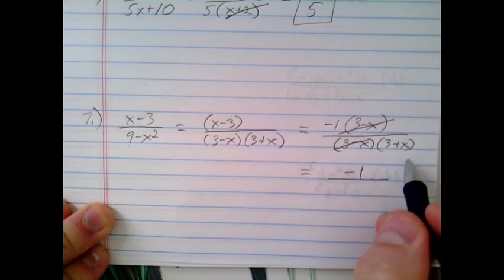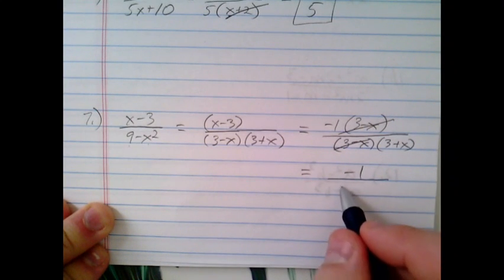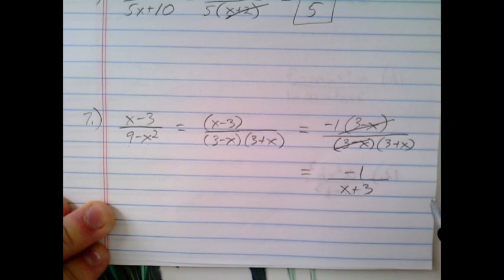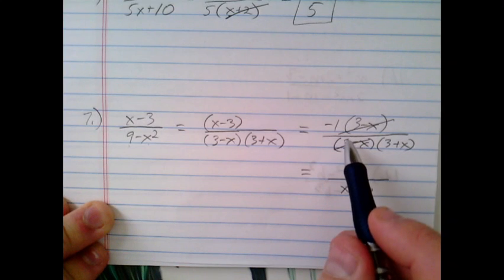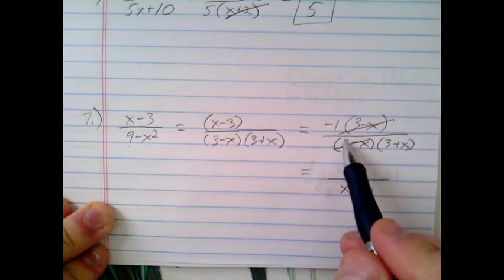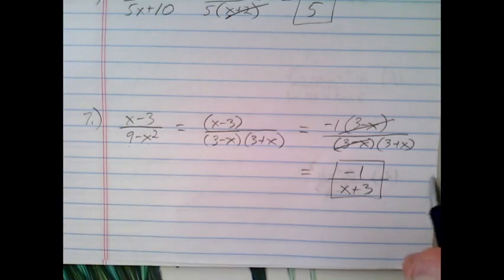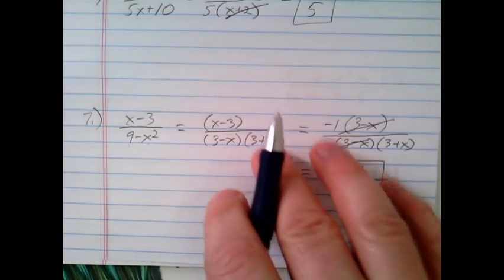this 3 + x. You could write it as 3 + x, or you could write it as x + 3. With addition, the order doesn't matter, so you can change it at will. With subtraction, you can only change the order by factoring out a -1. Alright, there's our answer for number 7.